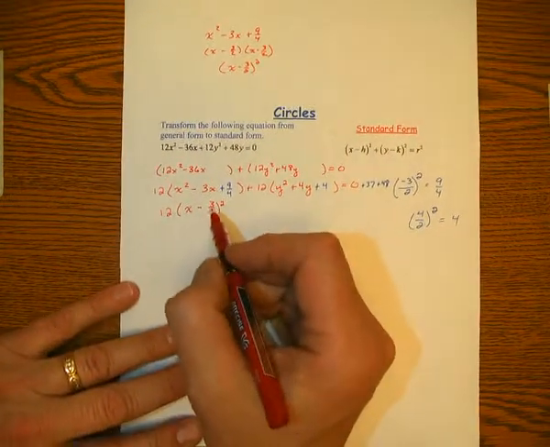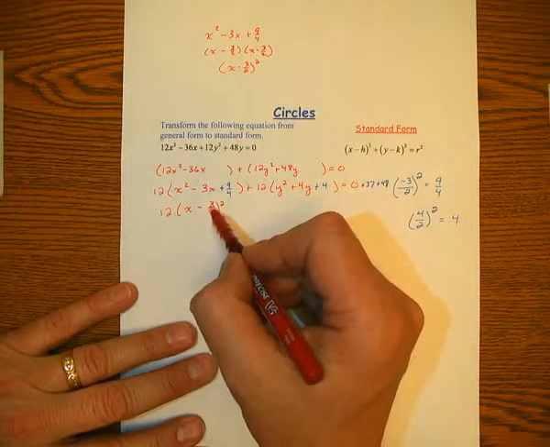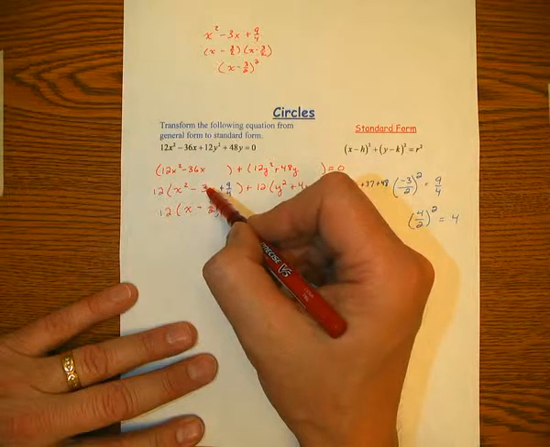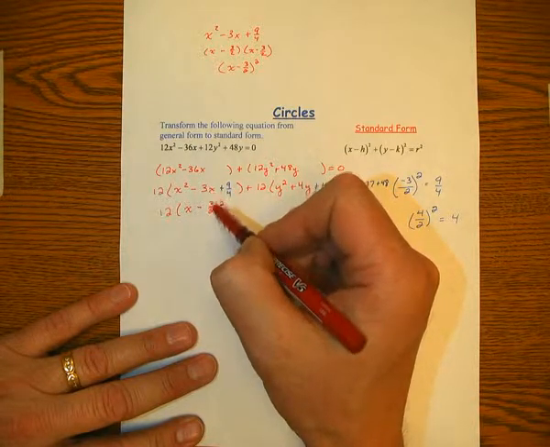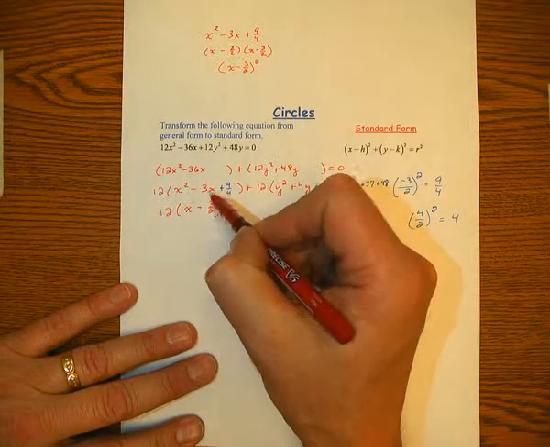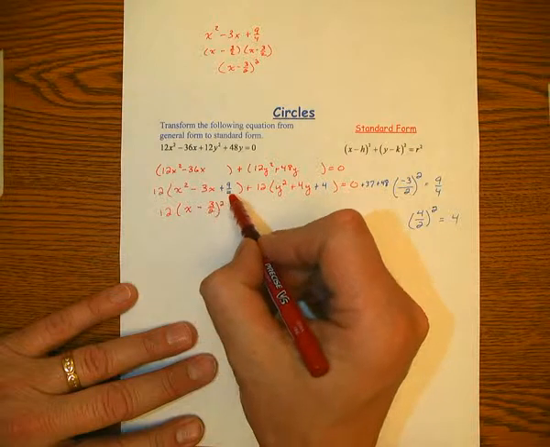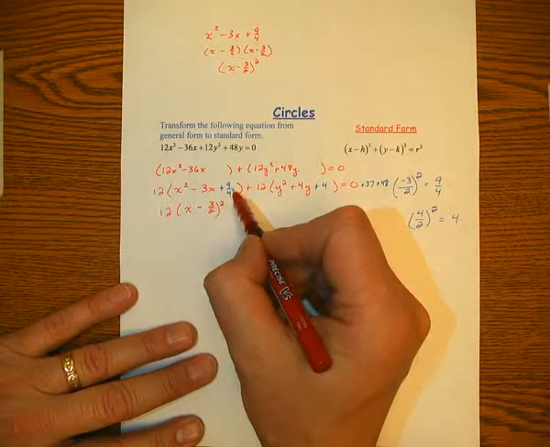Now, an easy way to figure out what this number is here, this number will always be half of this number. So these have a relationship with each other. This one is half of this one. These also have a relationship. This number will be the square root of this number.